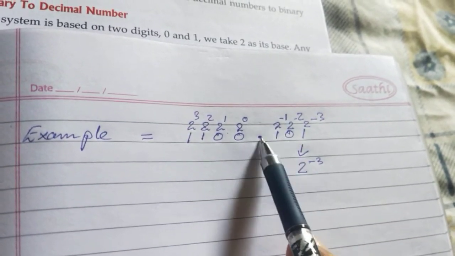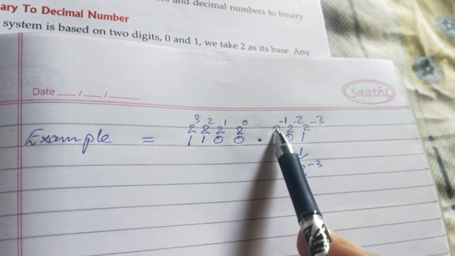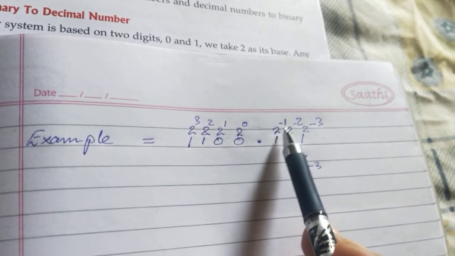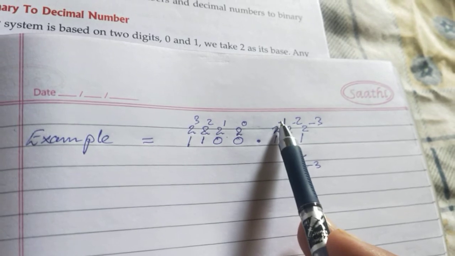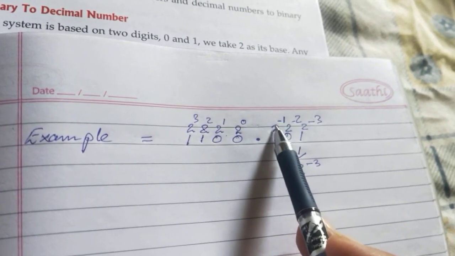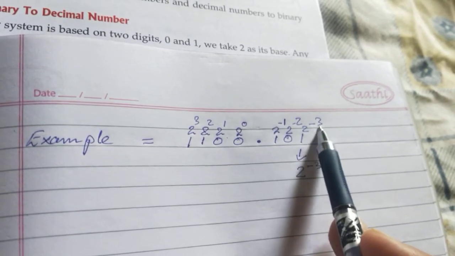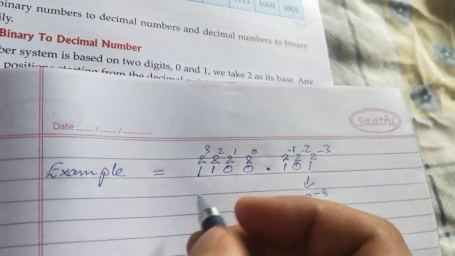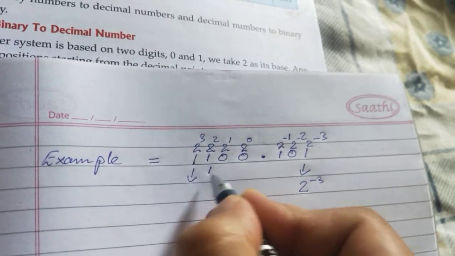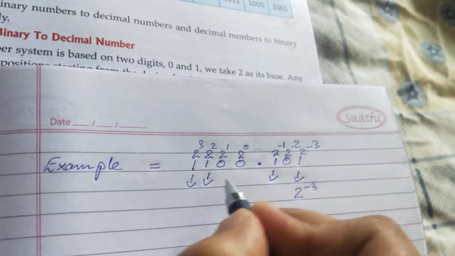Now the numbers which are on the right hand side of the decimal point, we start with -1. 2 to the power -1, we cannot put 2 to the power -0. So we start with 2 to the power -1, 2 to the power -2 and 2 to the power -3. Now again we'll only consider numbers with 1 under them.